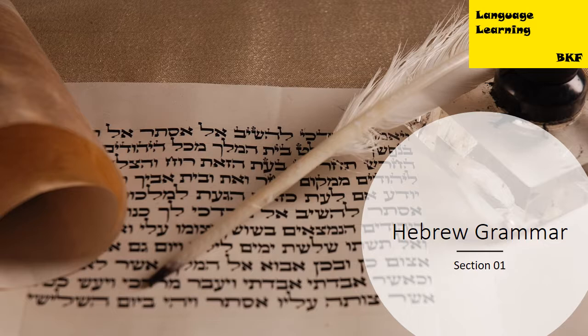Vox memorialis, dat, lenet. 4. Dentals or sibilants: Sade, sin, samech, zayin. Vox memorialis, sash. 5.